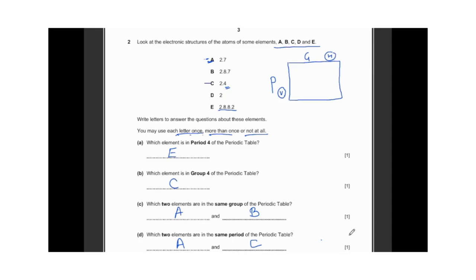Now for all the viewers here, those who are listening or those who are watching the video, tell me why I wrote here A and C in the comment box, in the chat box.